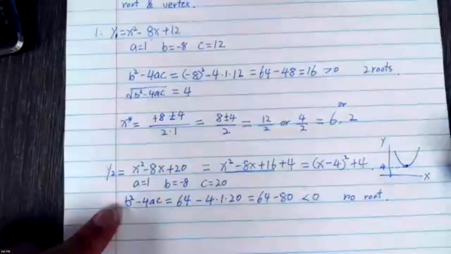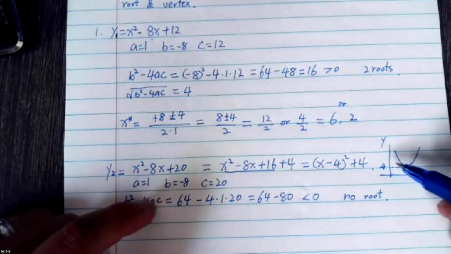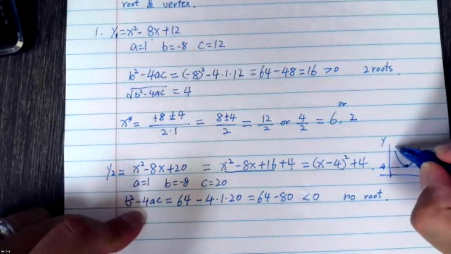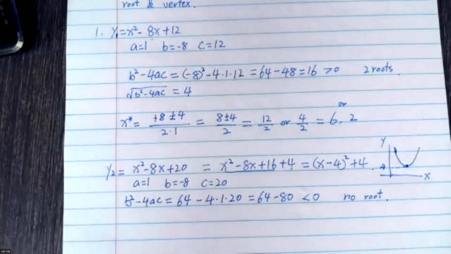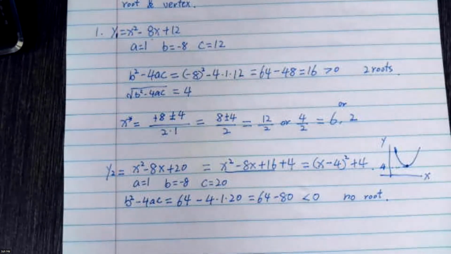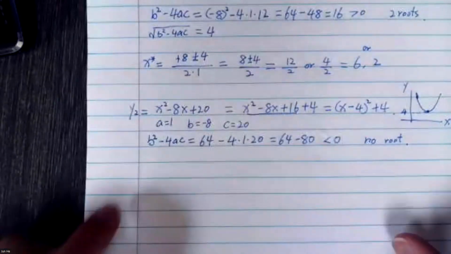And that's why this parabola, which is facing upwards, right? Because a is greater than 0. This parabola does not have intersection with the x-axis. So that's the second one.